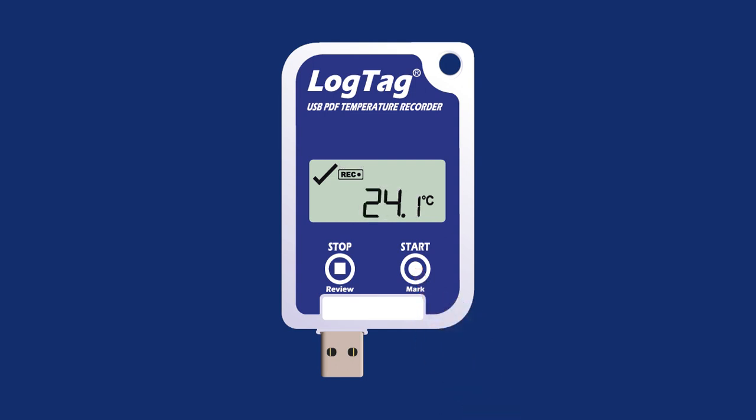If the logger has been configured to stop logging when the Stop Review button is pressed, press and hold the Stop Review button until stopped appears on the screen and recording disappears. Once the logger has stopped recording, the latest temperature taken will disappear. A checkmark will display if no alarm events were recorded. If an alarm event occurred, a crossmark will appear in the top left corner.